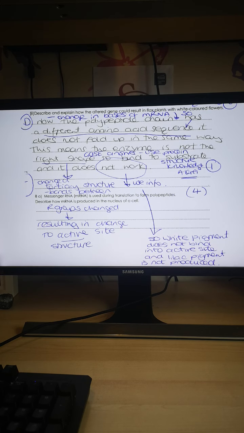Looking at the next part of the question: describe and explain how the altered gene could result in the flax plant having white coloured flowers. They have got 1 mark point in their answer here, because they said that there would be a different amino acid sequence, but that's it. Everything else is at GCSE level. There's no detail or depth. So to improve it, they would have to say the deletion in the gene would cause a change in the bases in the mRNA. So when that was translated, it would result in a different amino acid sequence in the polypeptide chain.